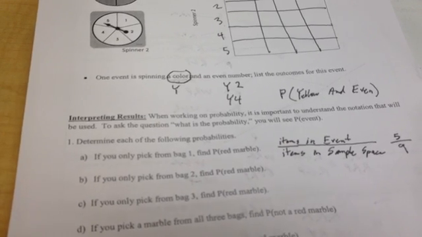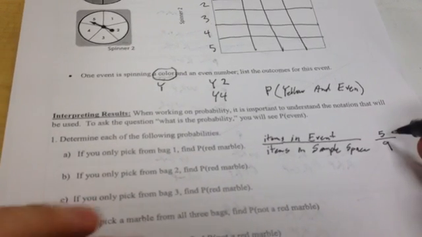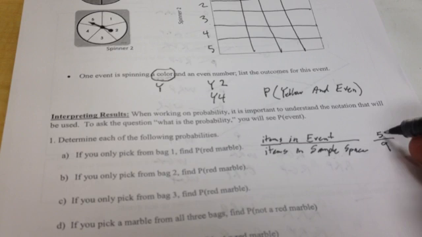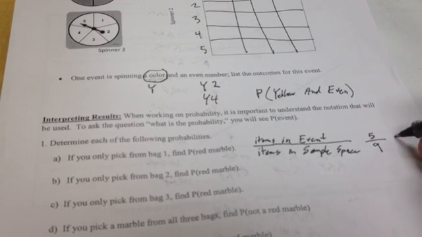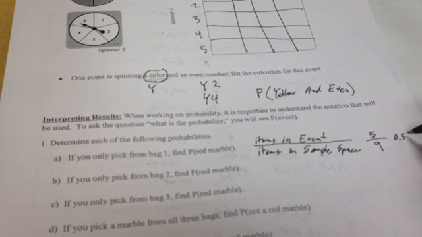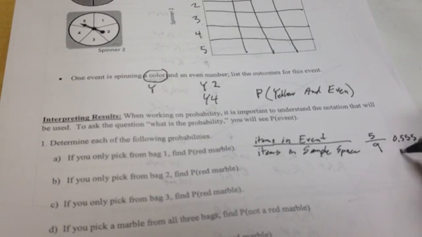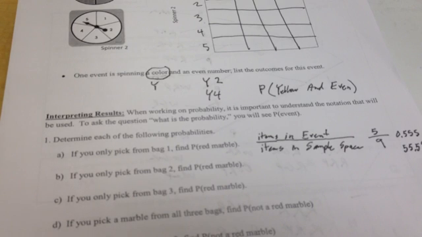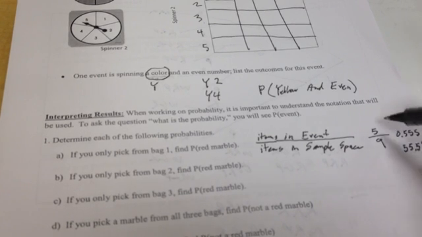We could also do that as a decimal, or as a percentage. So 5 divided by 9 is 0.5 repeating, or 0.555 roughly. Or as a percentage, it's 55.5%. Those are all proper ways to list a probability: as a fraction, as a decimal less than 1, or 1 or less, it could be 1.